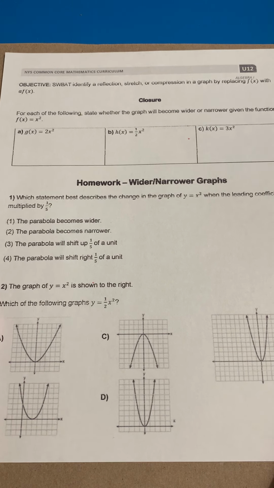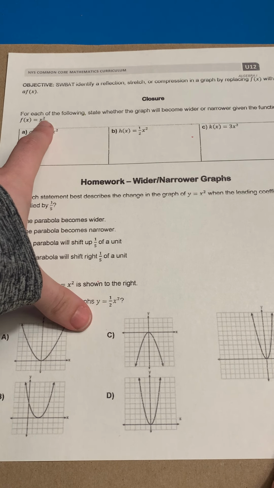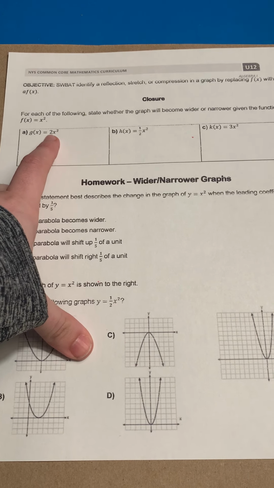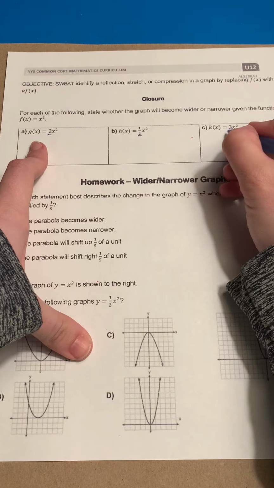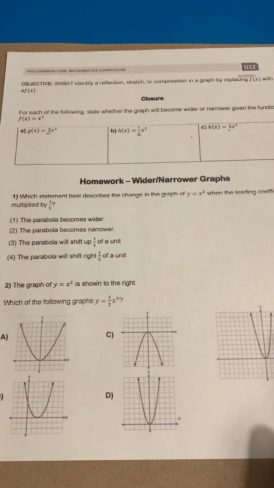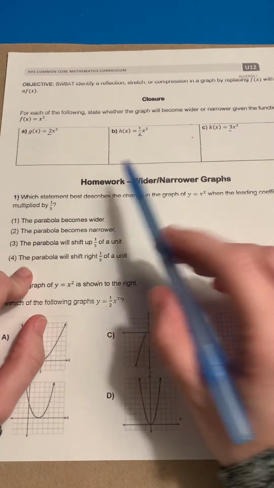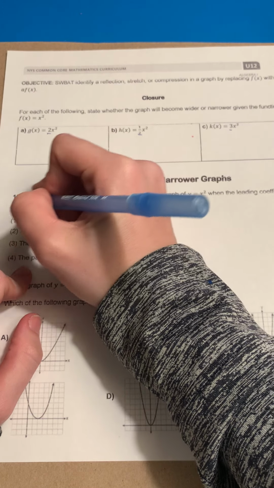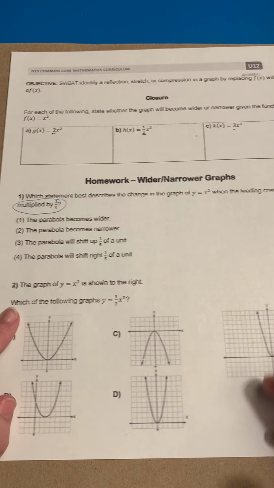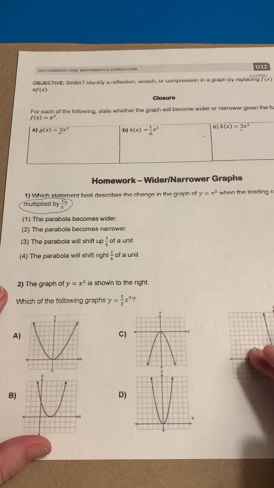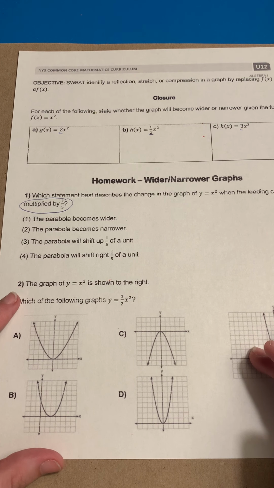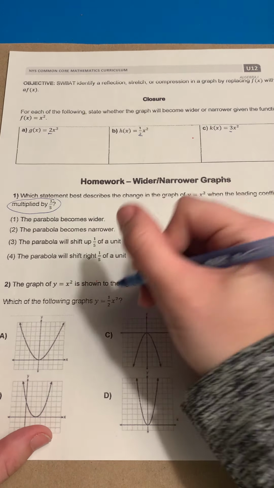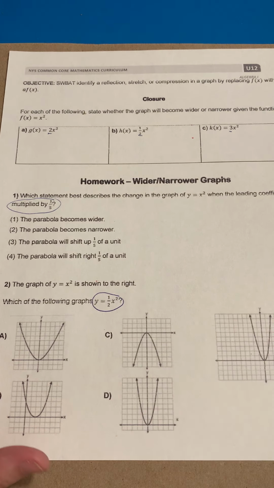Okay, this last page is what you're going to try on your own. For the closure, they want to know whether the graph will become wider or narrower. Again, you're going to use these numbers in front, those coefficients, to help you. This one, it says it's multiple choice. Which statement best describes the change in the graph when the leading coefficient is multiplied by 1/5? And then this one is also multiple choice with the graphs. They want to know the graph of y equals x squared is shown to the right. So that's over here. They want to know which of the graphs would be y equals half x squared.